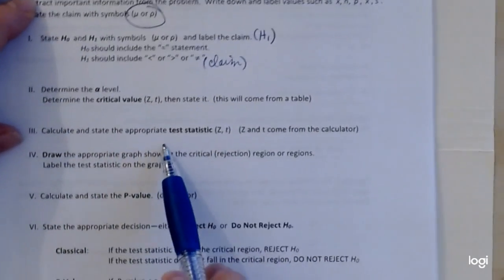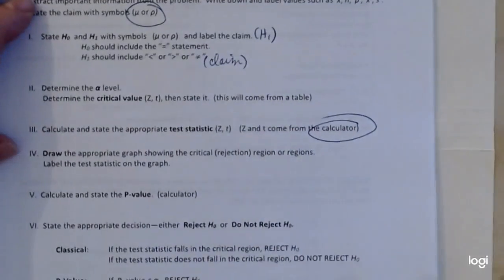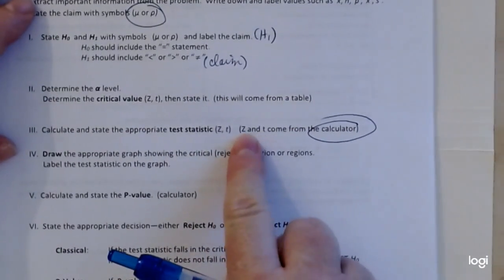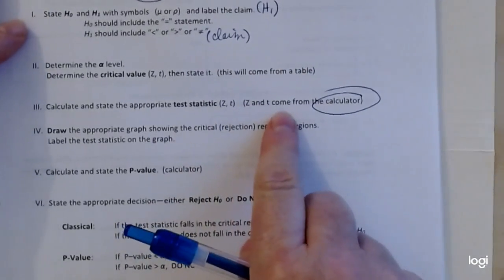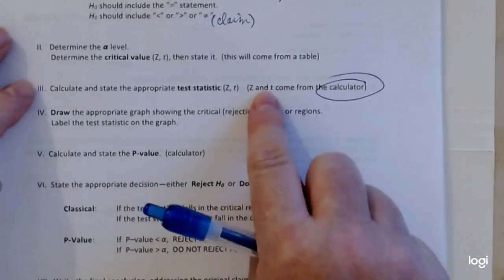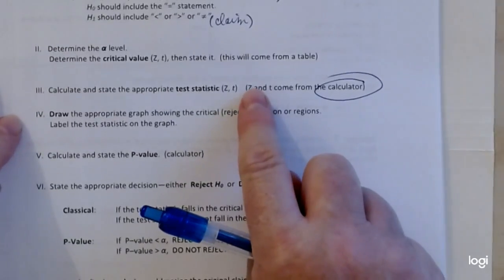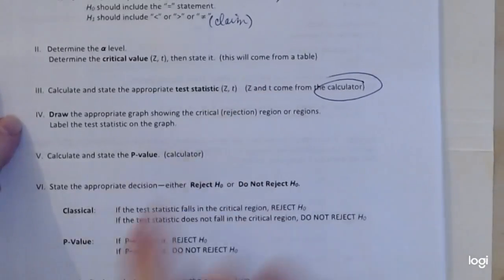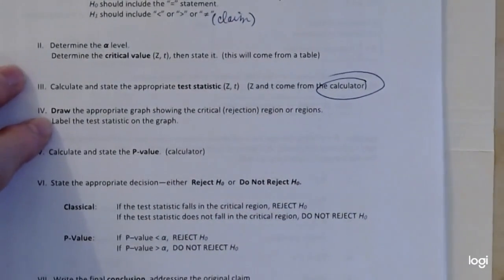Calculate and state the appropriate test statistic. This will come from the calculator, and whether it's a Z or a T, it will tell you when you pull up the test, Z equals or T equals, and you'll even know which one it's supposed to be because first of all, you had to choose the right test, and then once you choose the right test, it will tell you if it's a Z or a T. Draw the appropriate graph showing the critical region or regions.